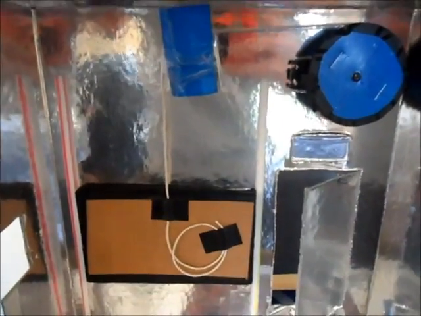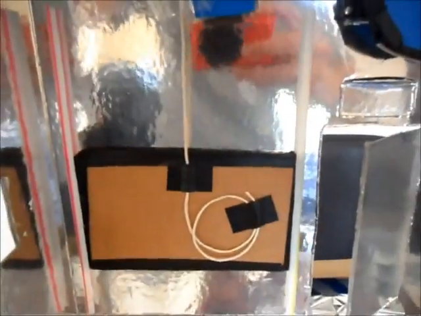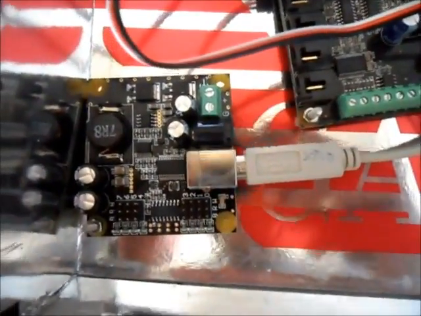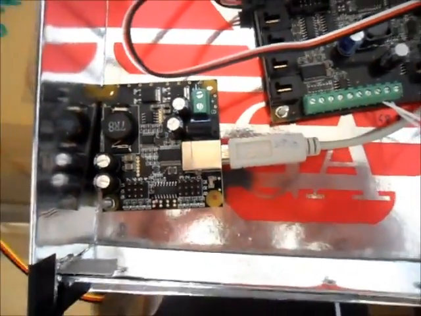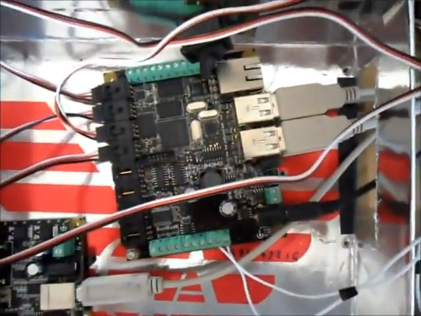So this is the back of the curtains. Attached to the servo motor is a blue disc with some string which lifts the curtain up and down. This is the controller board which houses up to 8 servo motors at any one time. Each controller connects to the PC via USB cable.